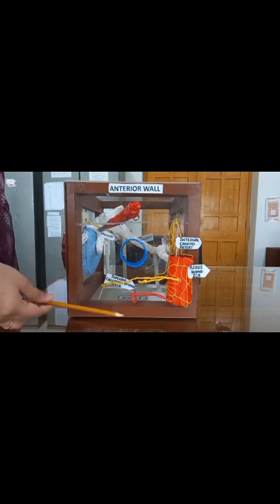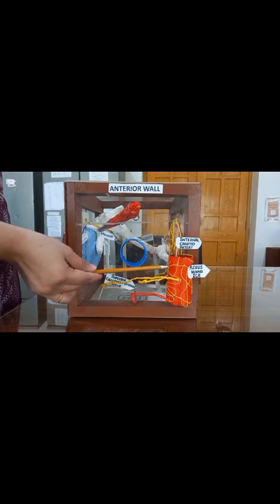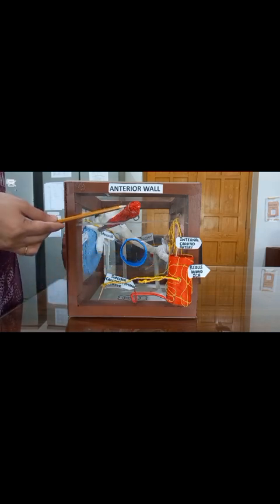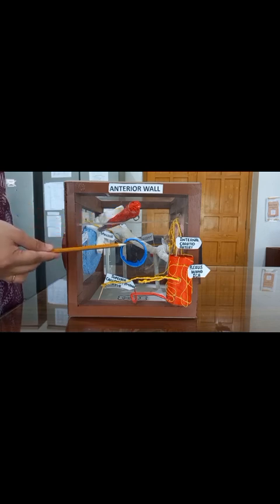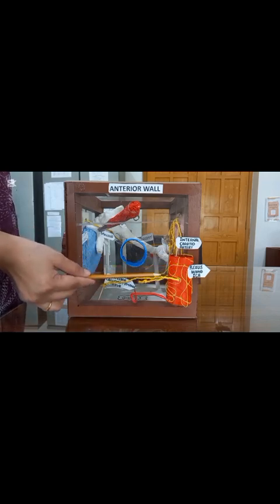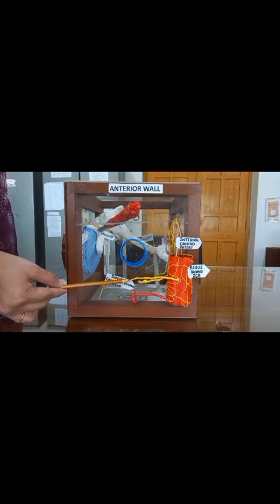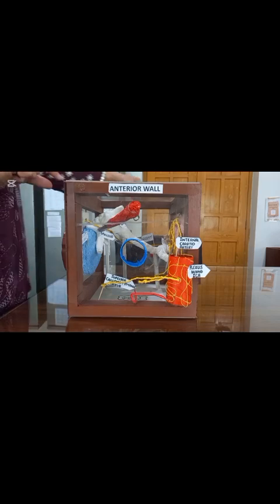Then here you can see this one is the anterior wall. Now the anterior wall is also known as the carotid wall, as this anterior wall is separated from the internal carotid artery. Now in the upper part of the anterior wall, this hole is for the tendon of tensor tympani. Then below this is the auditory tube. Then below this is the internal carotid artery with the internal carotid plexus, and from the internal carotid plexus the tympanic nerve enters into the middle ear cavity.